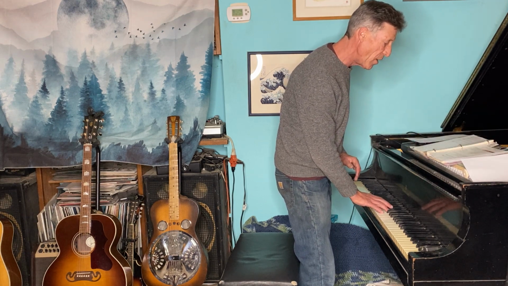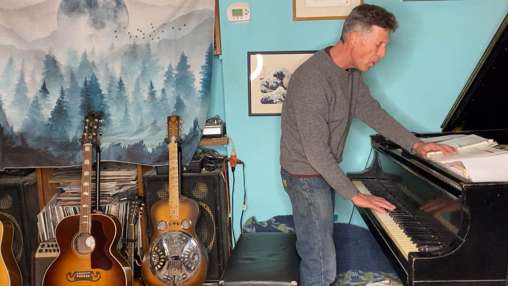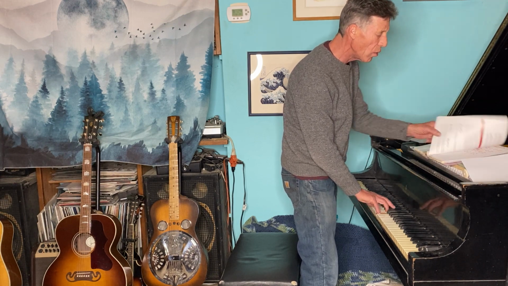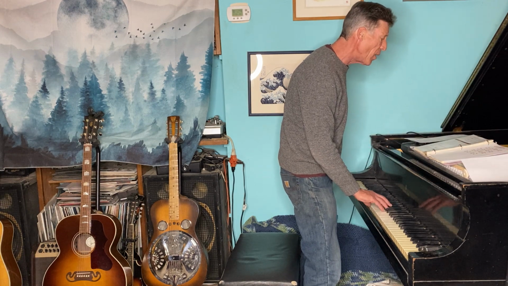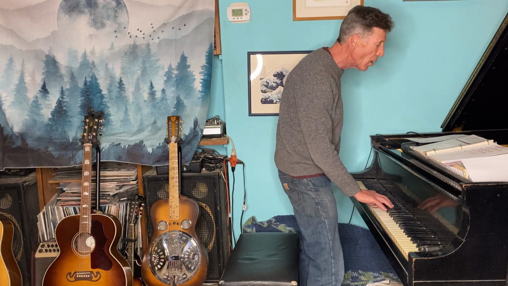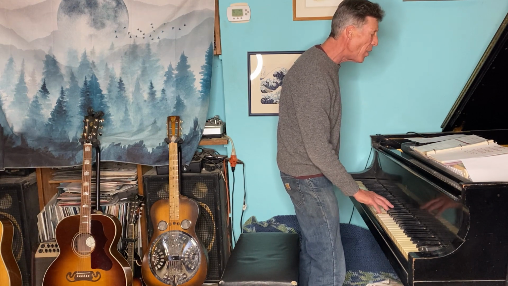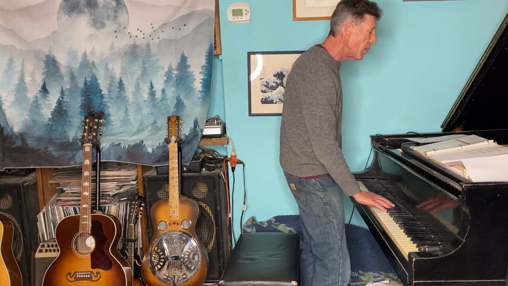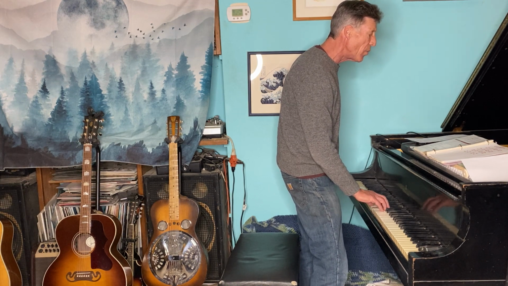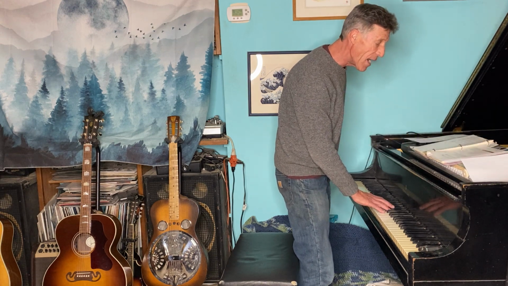We see that it's in 3/4. 1, 2, 3, 1, 2, and 3, and 1, 2, 3, 1. Hold, hold. 1, 2, 3, 1, 2, and 3, and 1, 2, 3, 1. Hold, hold. 1, 2, 3, 1, 2, and 3, and 1, 2, 3, 1, 2, 3. So that's how we count it. We notice that it's in the key of D.